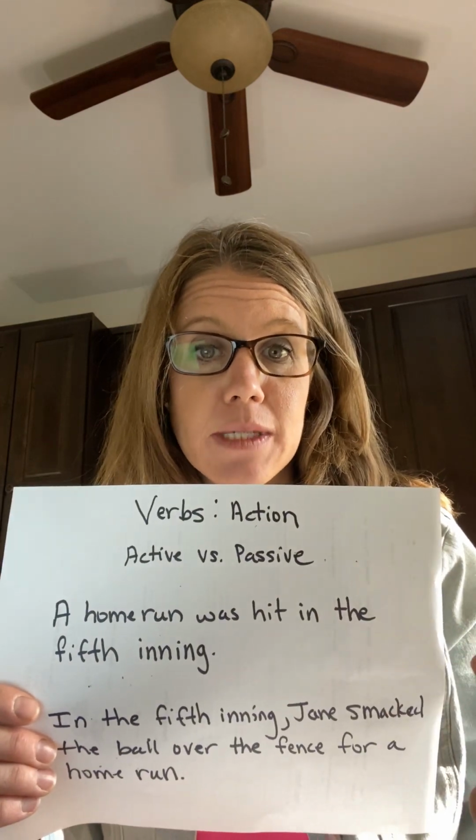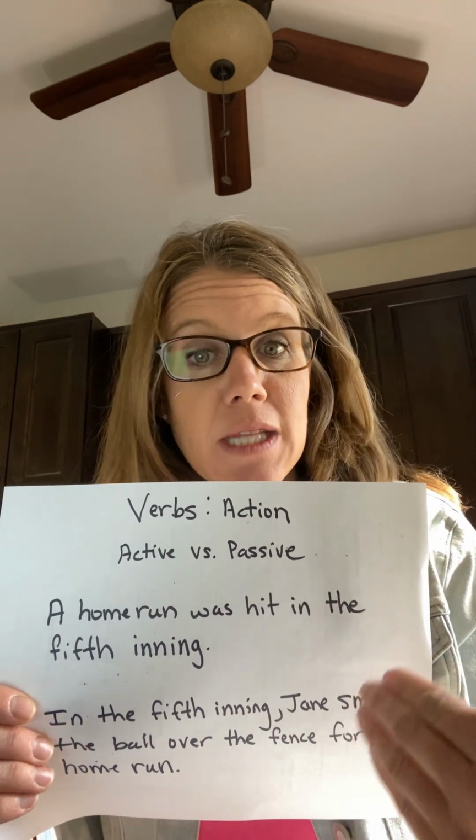Okay, and then the other thing is verbs. The most important thing to know about verbs is they express the action, and there's what's called active voice or passive voice. You want to use the active voice. Here's an example that I'm going to show you about how using the active voice really enlivens your writing.